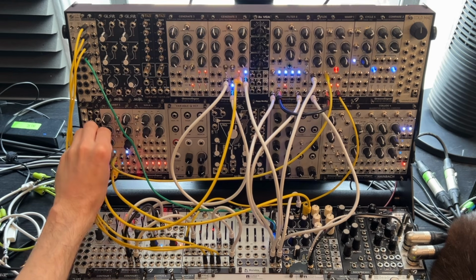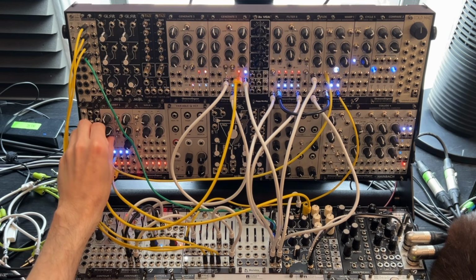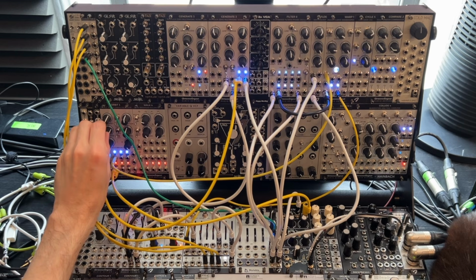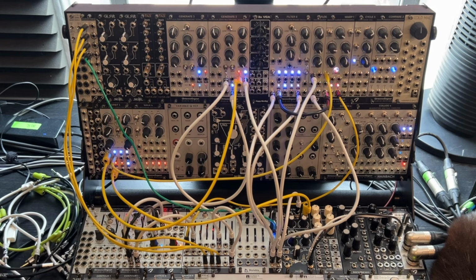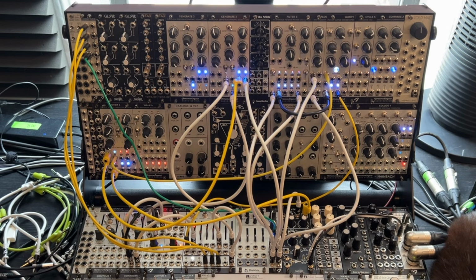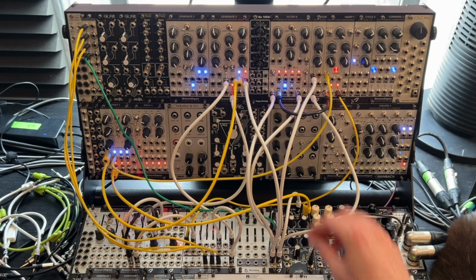I'm liking it so far, but I want to just explore some more positions along the knob. Whoa. Faster is kind of cool. Okay, I'll leave it there for now.